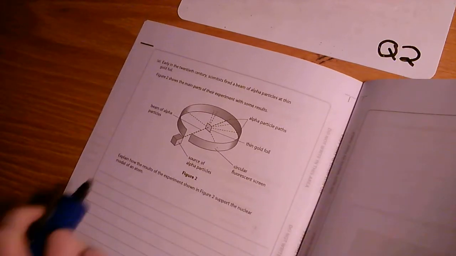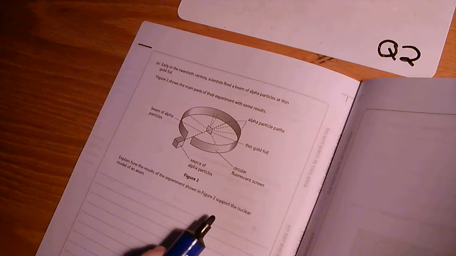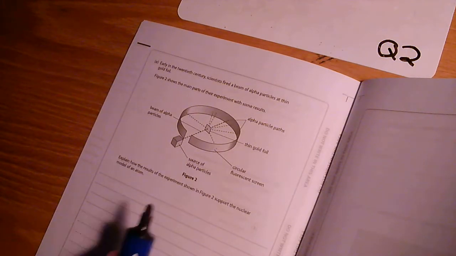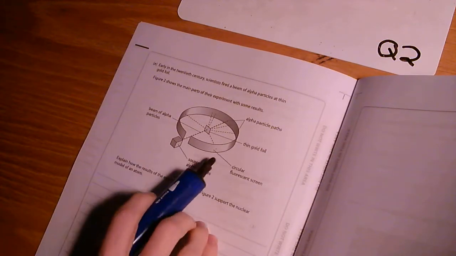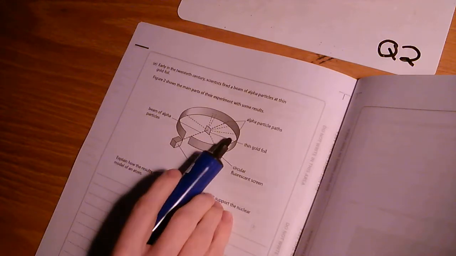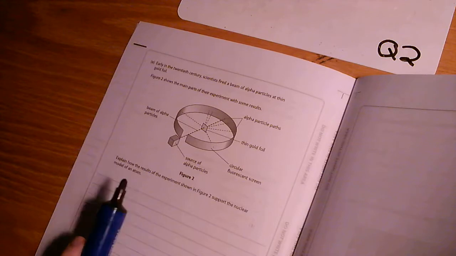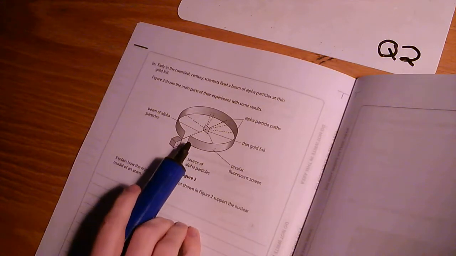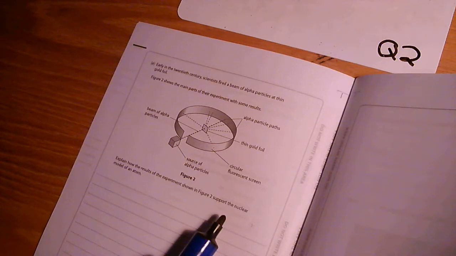Part E, we're looking at a picture of Rutherford's experiment. They're asking you how the results of the experiment support the nuclear model of the atom. Now, key thing here, they're not asking you to say how this looks like an atom. They're not asking you to say that this represents the nucleus and this represents electrons going around it, as some people got confused with. What they're asking for is how this experiment showed that there was a nucleus inside the atom. So they're asking you to trot out your well-worn by now explanation of what Rutherford's experiment actually showed.